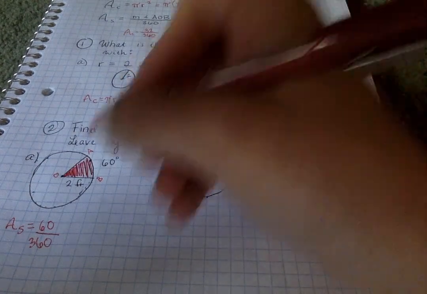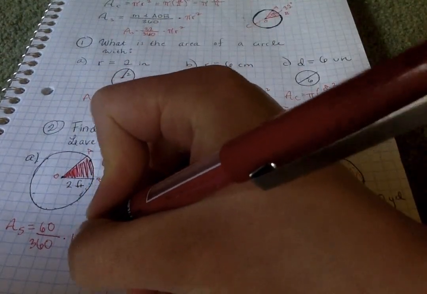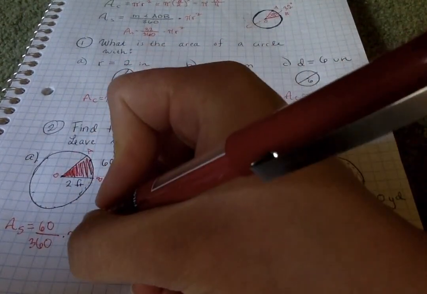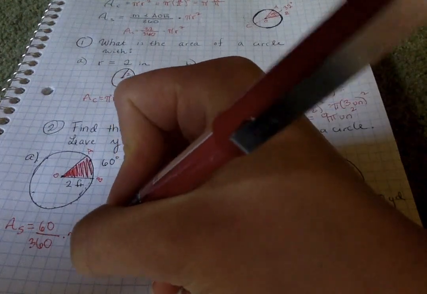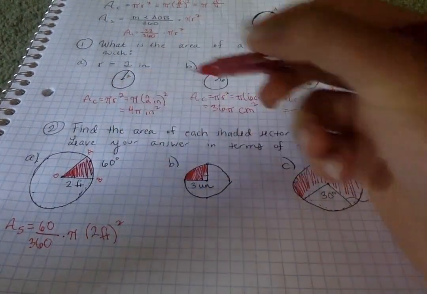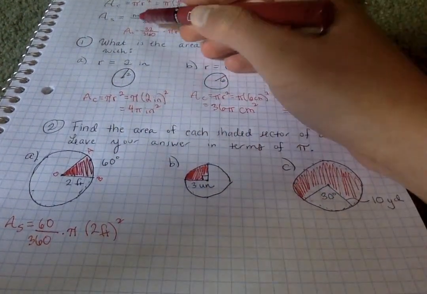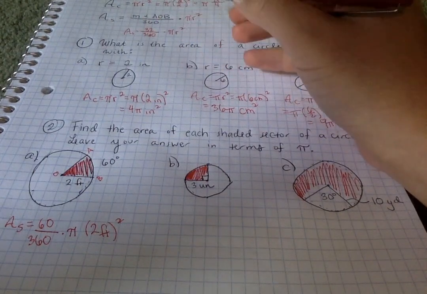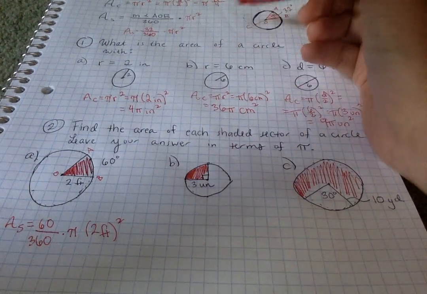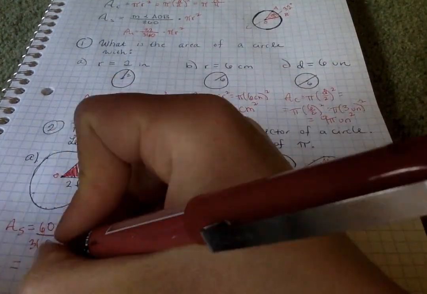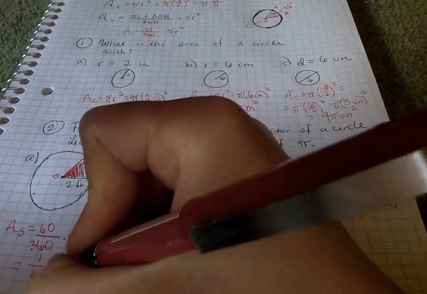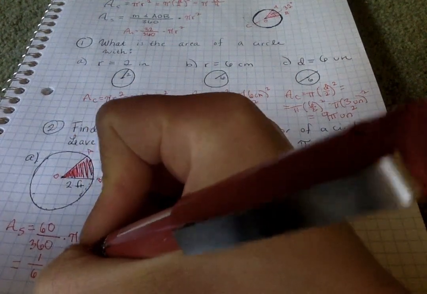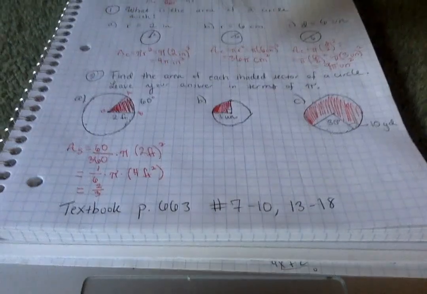Then I need to multiply by pi, my radius is 2 feet, and square it. This is just my area of a sector equation from up here: the measure of the angle over 360 times pi r squared. So 60 over 360 reduces to 1/6 times pi times 2 feet squared.